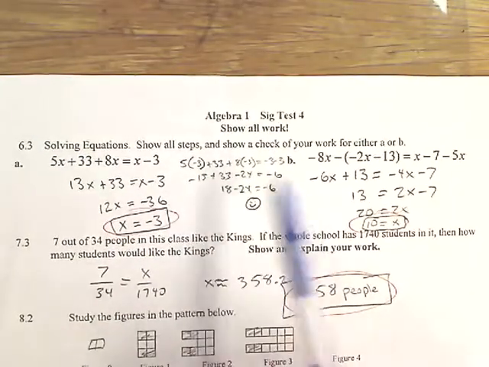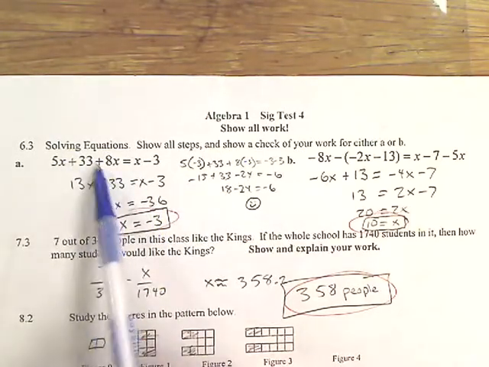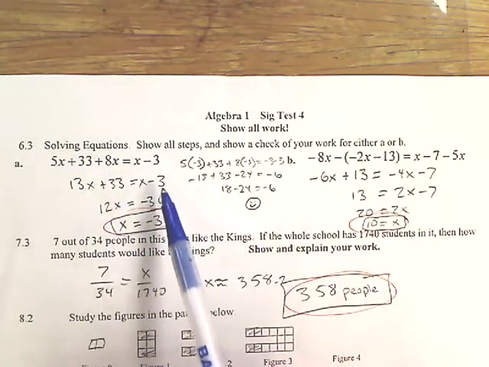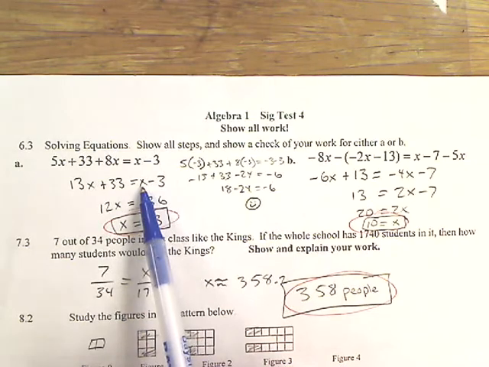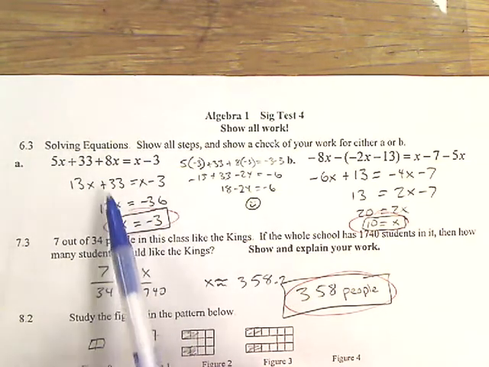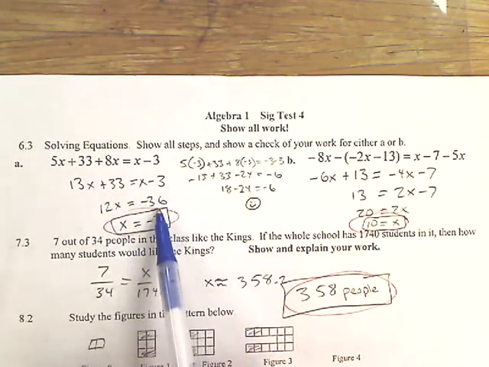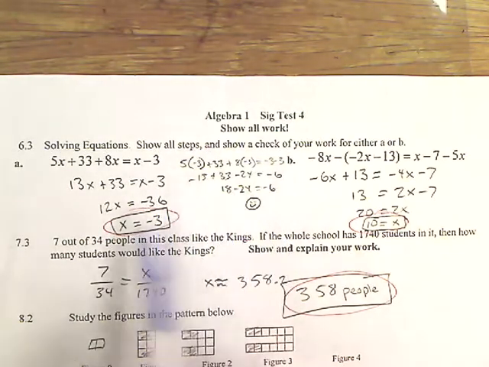All right, so test 4 here. Combine like terms when you're solving the equation. Then I subtracted x from both sides. That's how I got the 12x. Subtracted 33 from both sides. That's how I get the big fat negative 36.